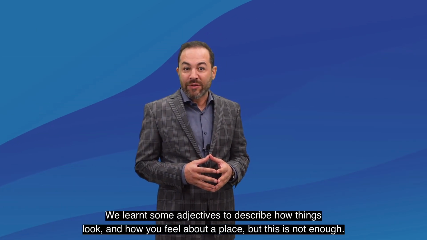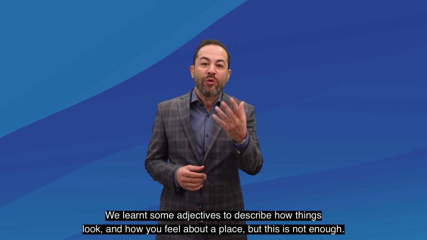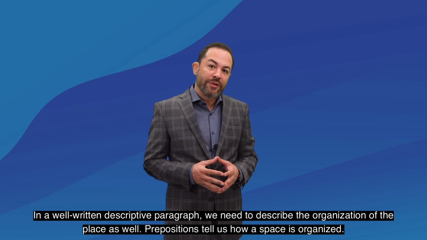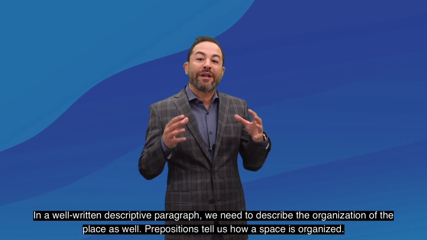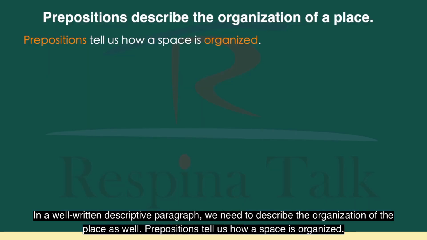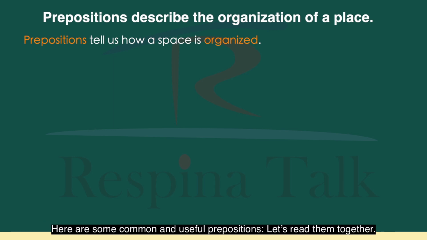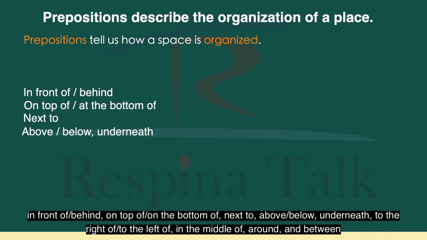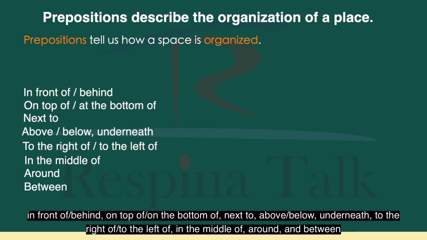We learned some adjectives to describe how things look and how you feel about a place, but this is not enough. In a well-written descriptive paragraph, we need to describe the organization of the place as well. Prepositions tell us how a space is organized. Here are some common and useful prepositions. Let's read them together. In front of, behind, on top of, at the bottom of, next to, above, below, underneath, to the right of, to the left of, in the middle of, around, and between.